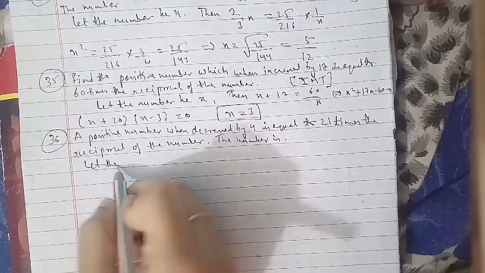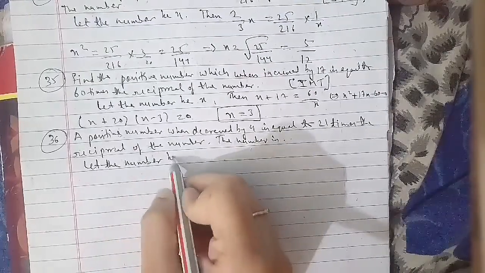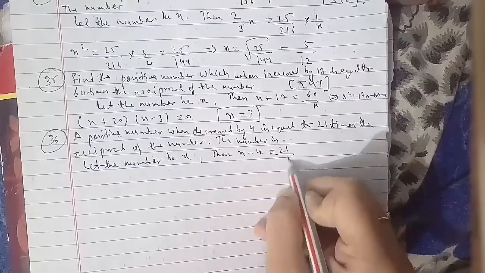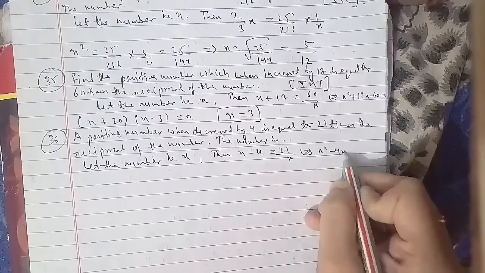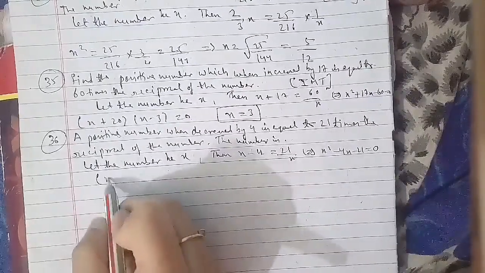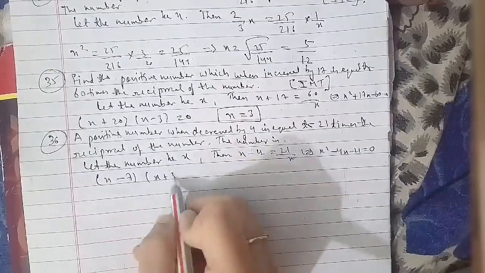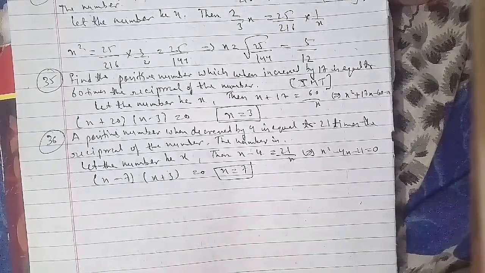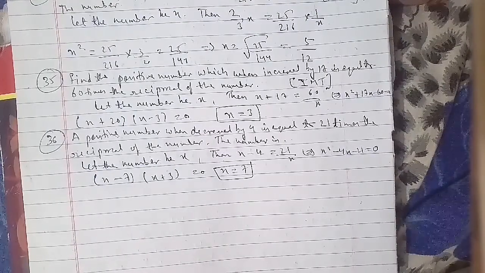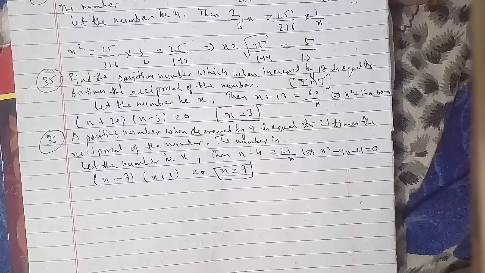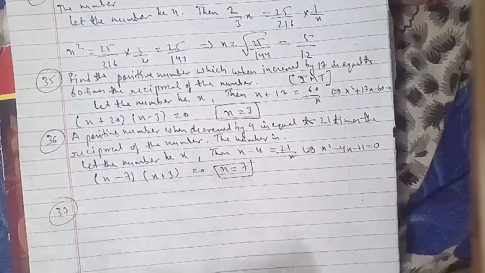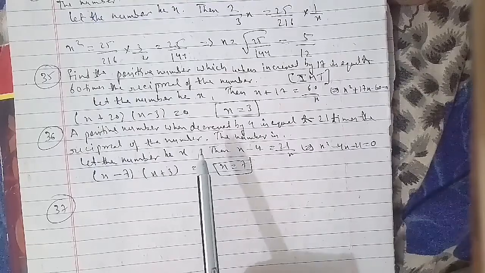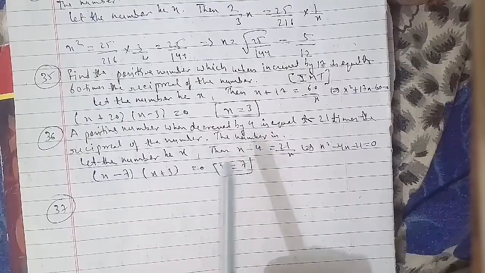The sum of a positive number and its reciprocal is thrice the difference of the number and its reciprocal, then the number is. These are the options we have: root 2, 1 upon root 2, root 3, and 1 upon root 3. So for that we have to go ahead.